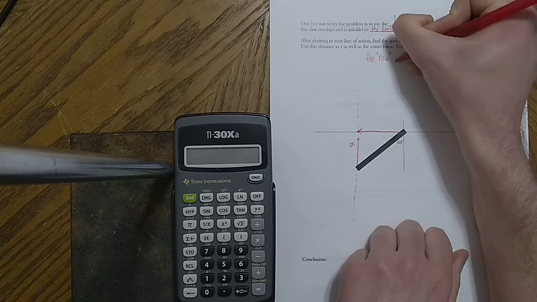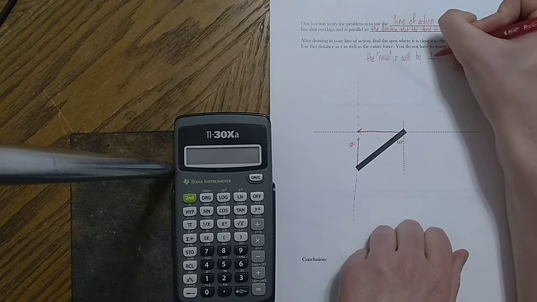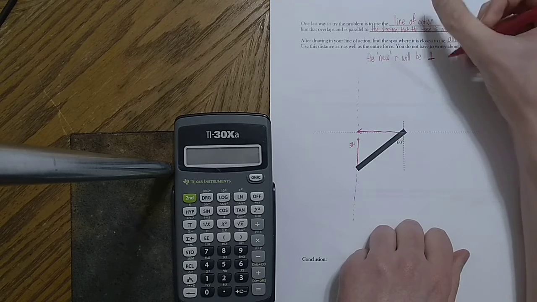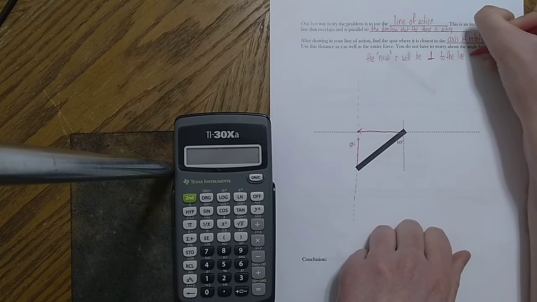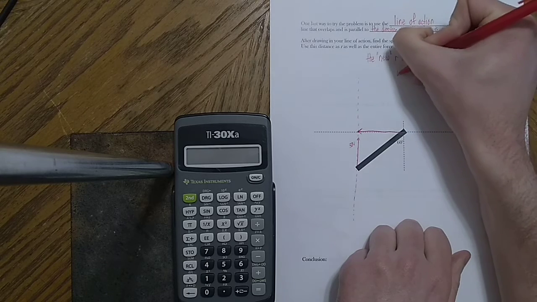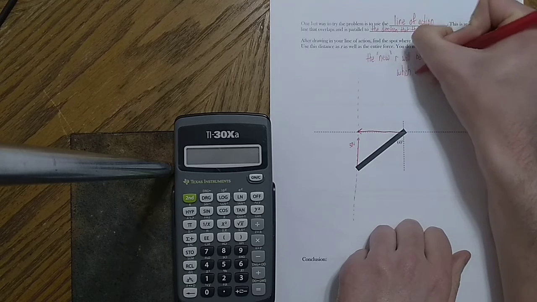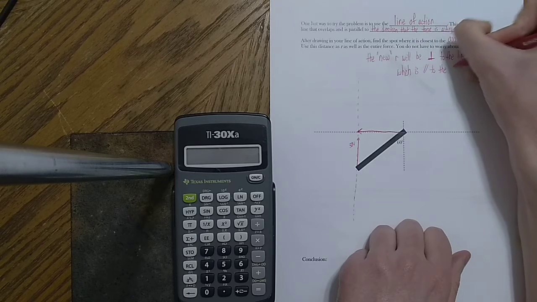The new R will be perpendicular to the line of action, which is parallel to the force.